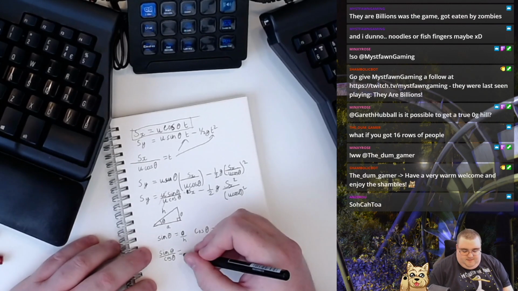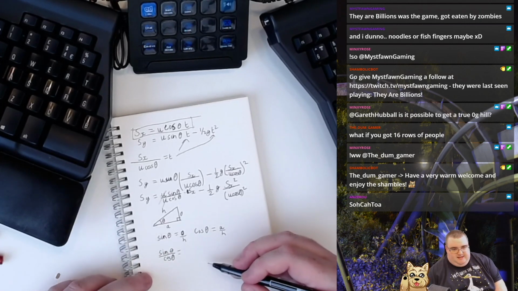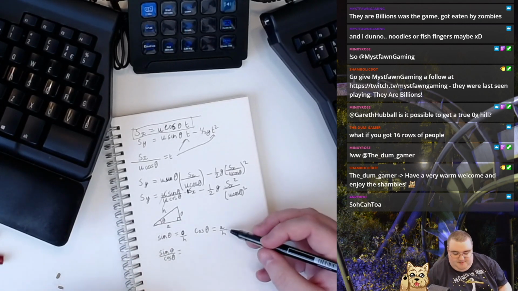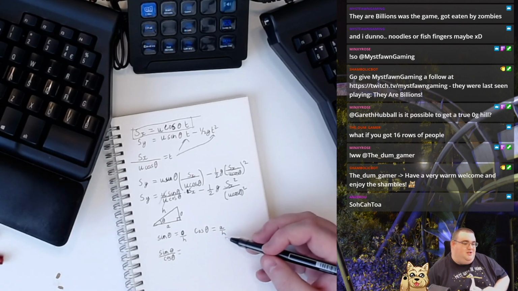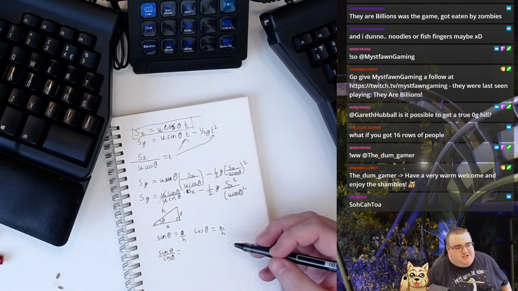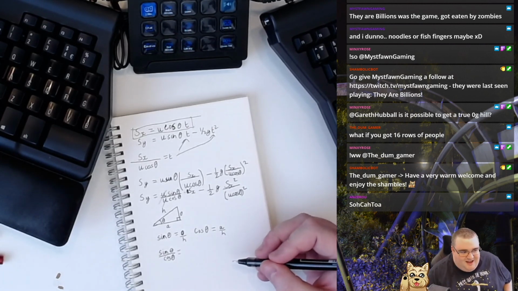I could make the argument that it is sine of theta times 1 over cosine of theta, which means we can just flip the cosine upside down, can't we? Yeah, you see, Andrew's kind of spoilt this already, but sure, you're kind of giving a hint away there.